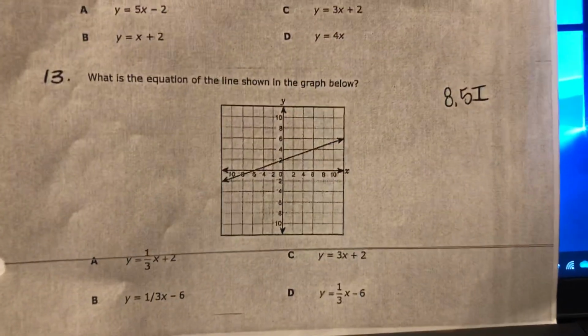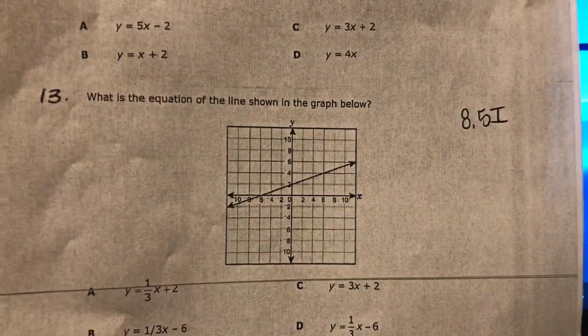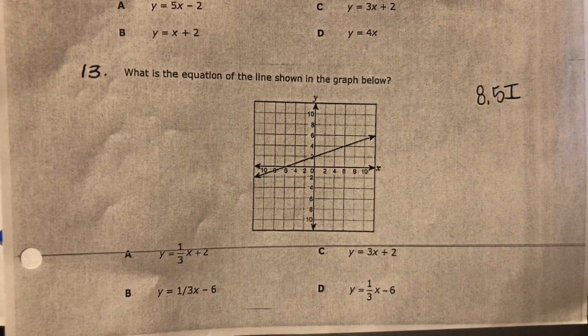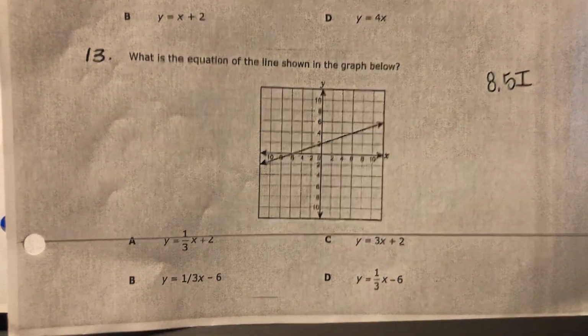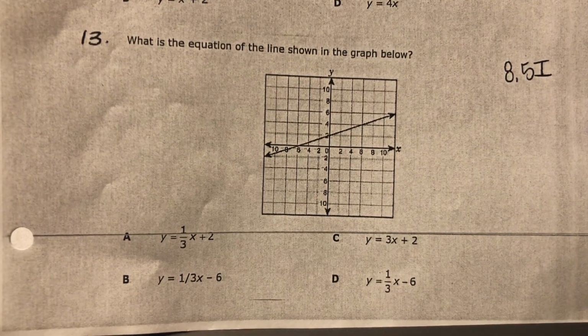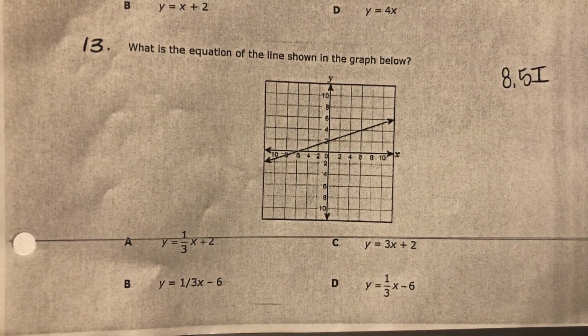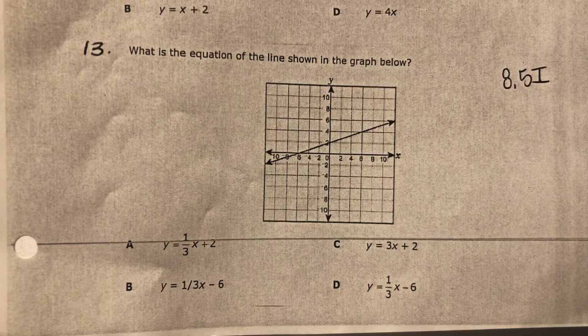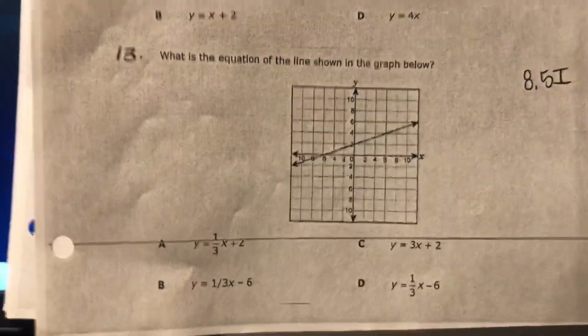Number 13. Which is the equation of the line shown in the graph below? A, y equals 1/3 x plus 2. B, y equals 1/3 x minus 6. C, y equals 3x plus 2. D, y equals 1/3 x minus 6.